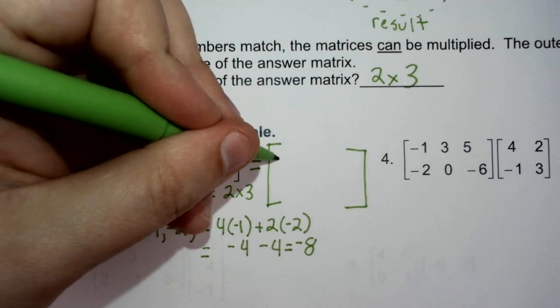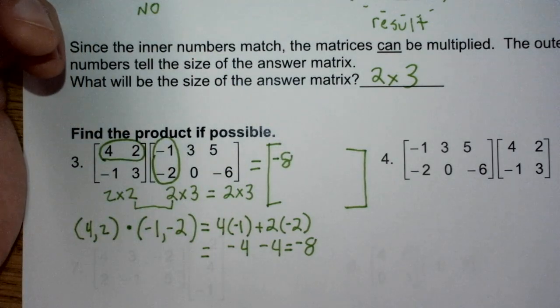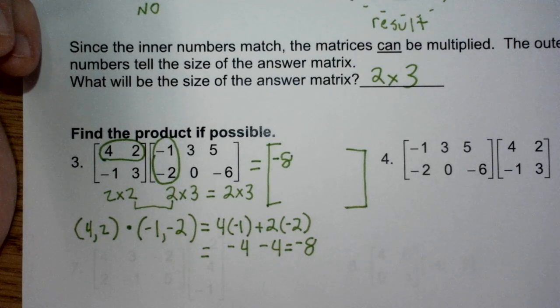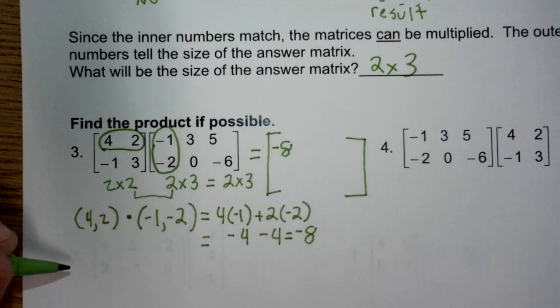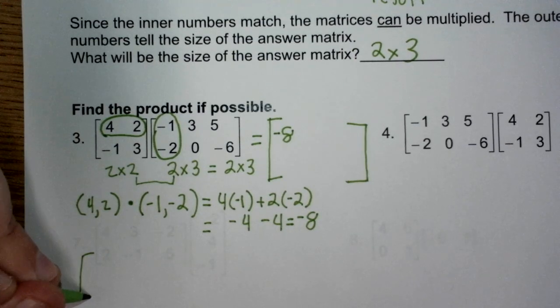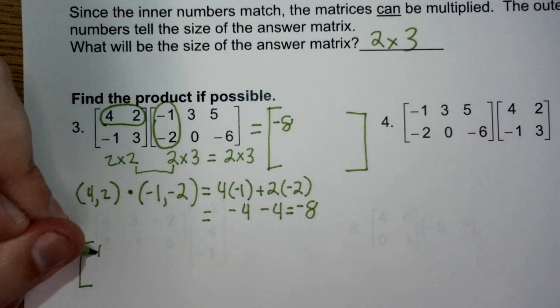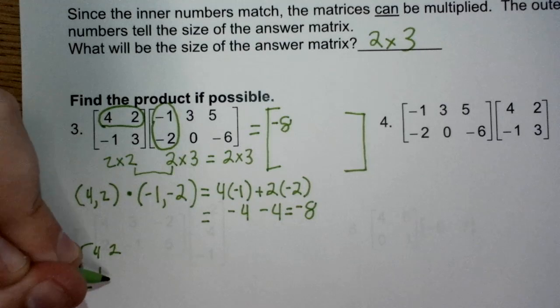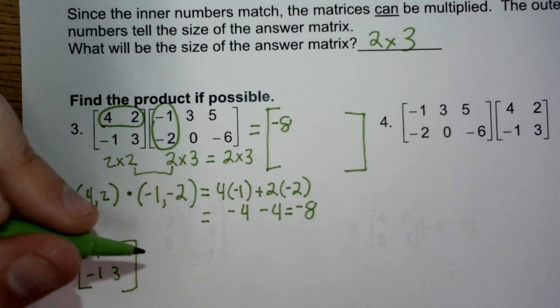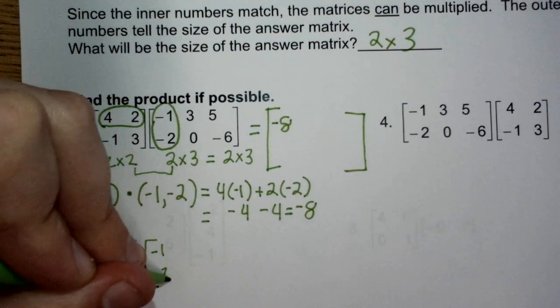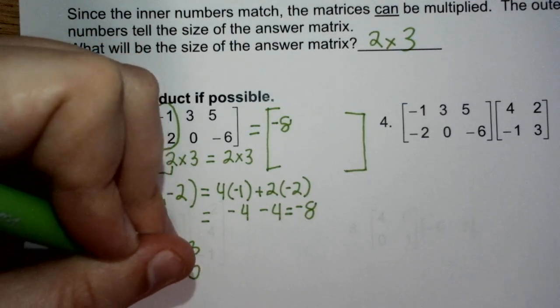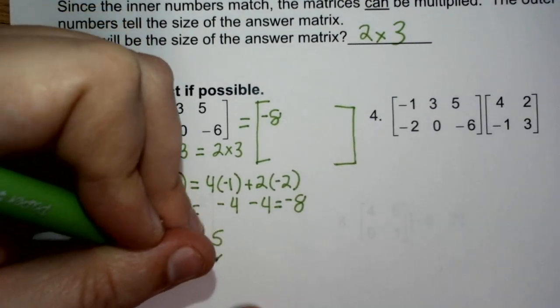So -8 goes up there in the top. Then I'm going to redraw my matrix here for us. So 4 and 2, -1 and 3, multiplying that by -1, -2, 3, 0, 5, and -6.